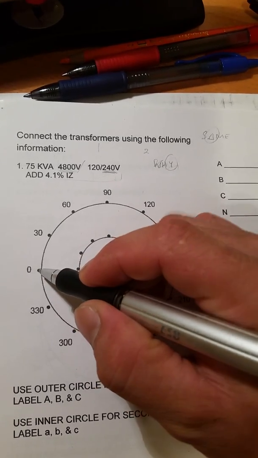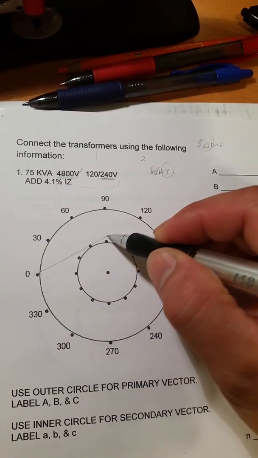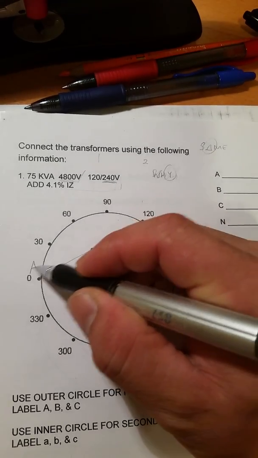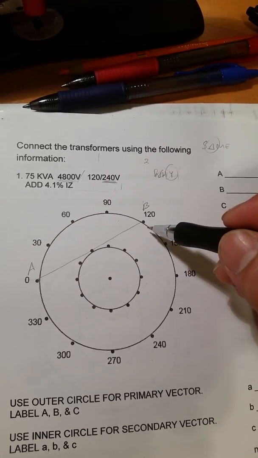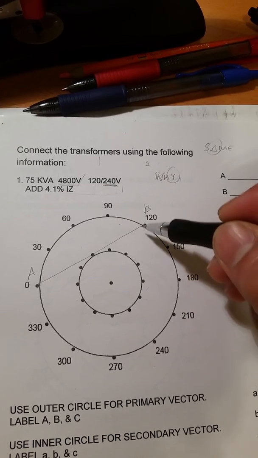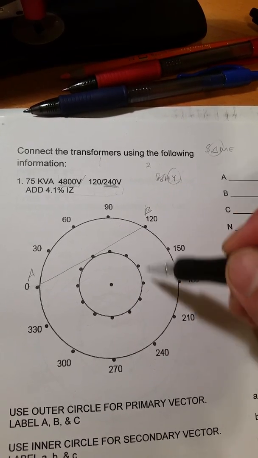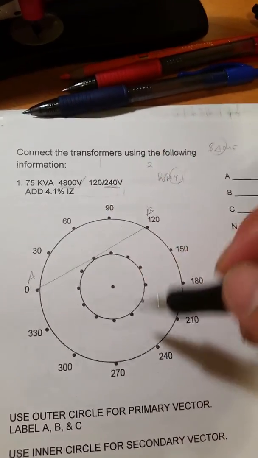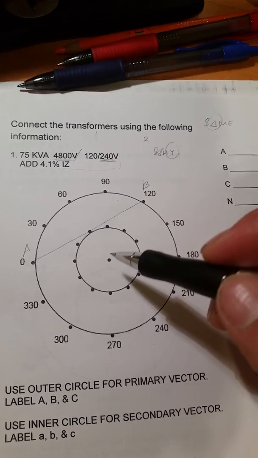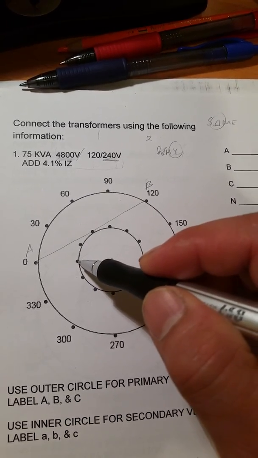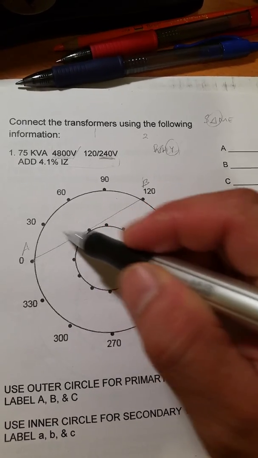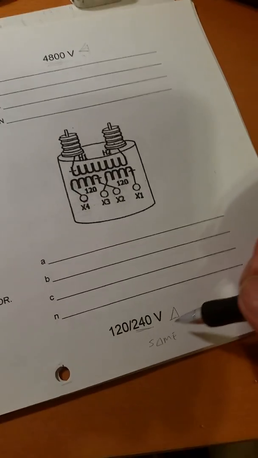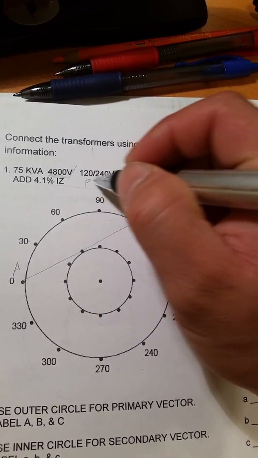So on a delta, you'd start at 0 and you connect it to this, right? And this is your A phase and your B phase. I would have drawn another line right here if it was an open delta, and if it was a three-phase bank, three-pot bank, then it would have been closed, like a triangle, right? So anyhow, your outside is your primary, inside circles for your secondary. This corresponds to 0 degrees, this corresponds to 30 degrees, and so on and so forth. So your secondary side, oh, by the way, over here, draw a P and an S.